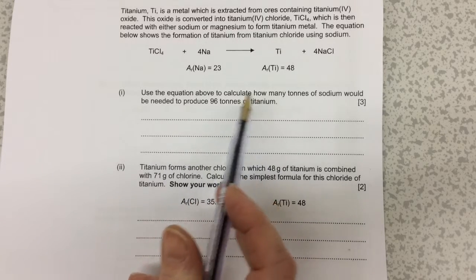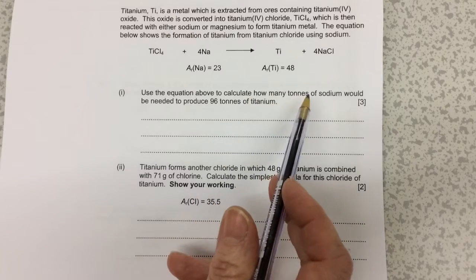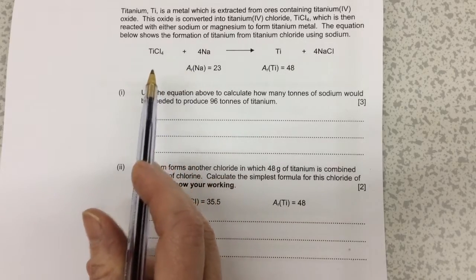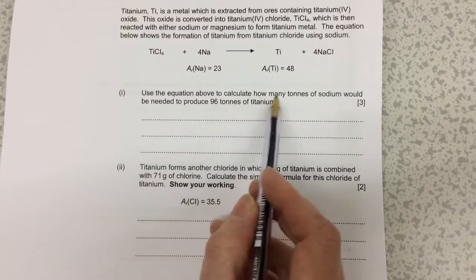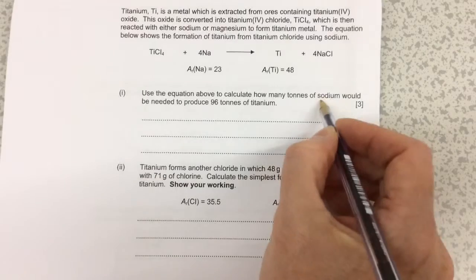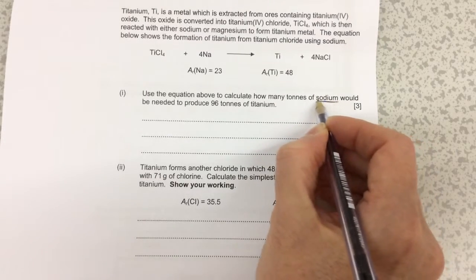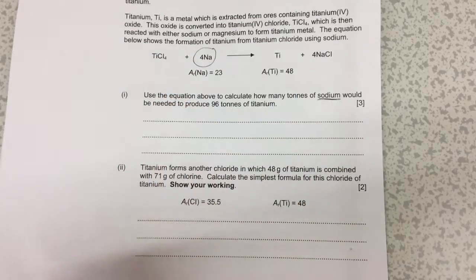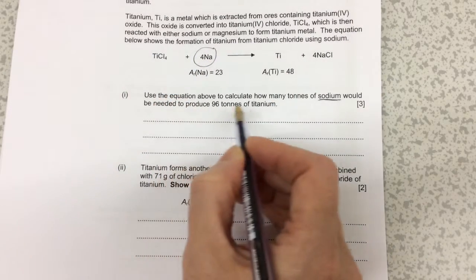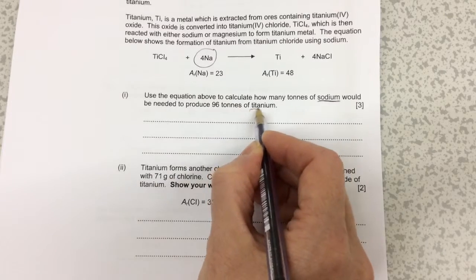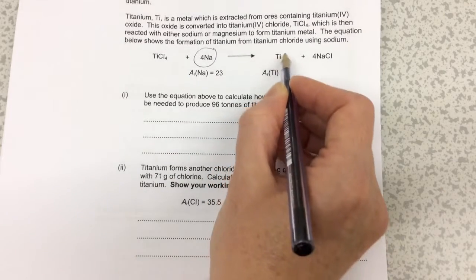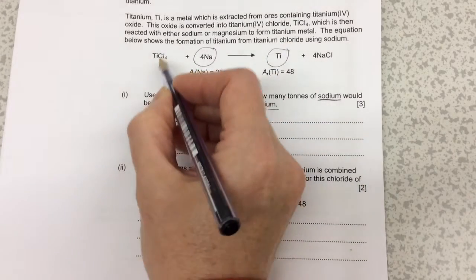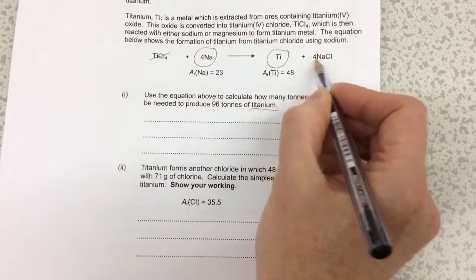Reading that part of the question, we're going to use that information to cross out some things in this equation. So we're going to underline the word sodium, and we're going to circle it in the equation. We're also going to underline the word titanium, and again we're going to circle it in the equation. Everything else we're going to cross out.